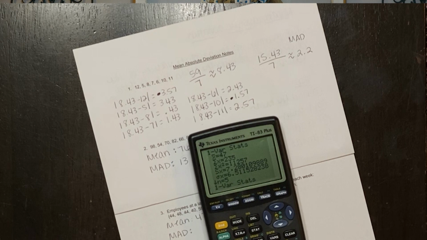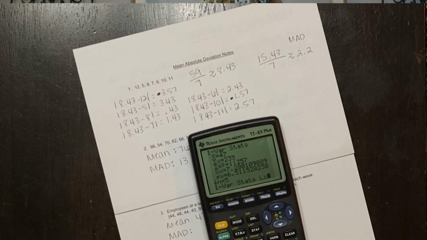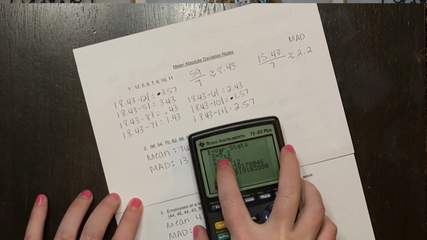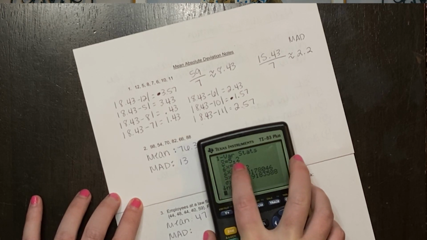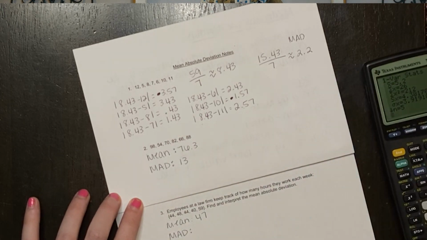But remember, in this case, you want to specify that you're trying to find the mean absolute deviation, or the mean of list 2. So second list 2, or L2. Make sure that that's in there. Otherwise, it's going to calculate list 1 for you. Press enter, and in doing that, we find that that average is 5.2.